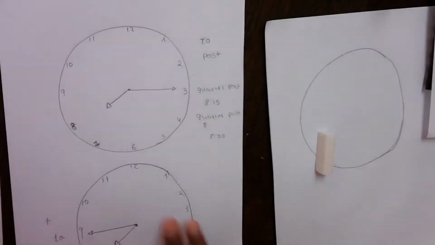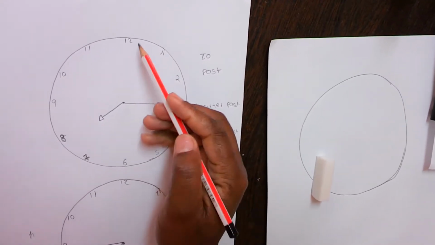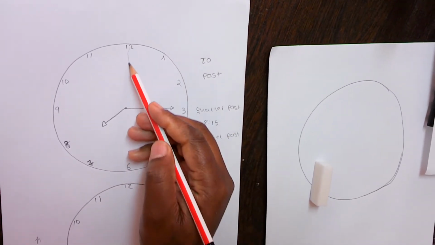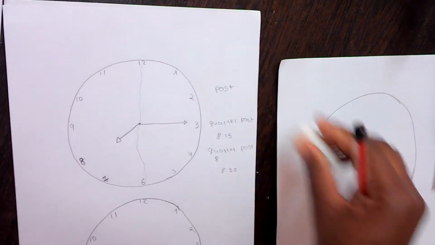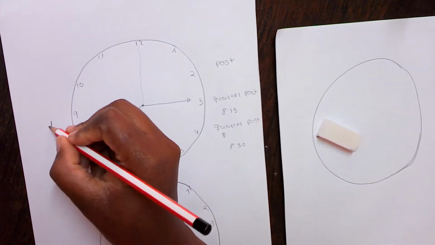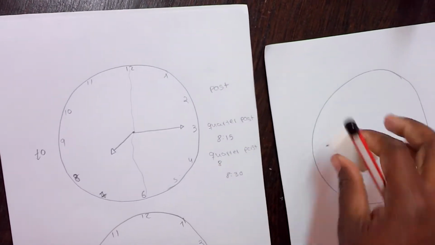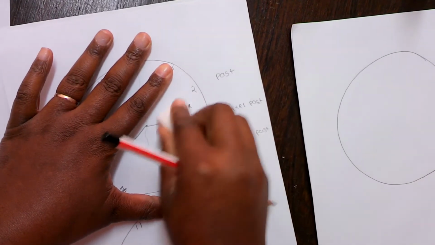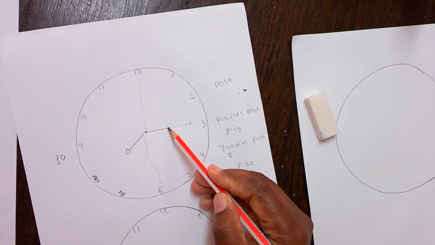And here we have another clock. Now I want you to understand another way of telling time. For example, here is a clock. When divided from here, we have one side that is past, and on the other side we have to.